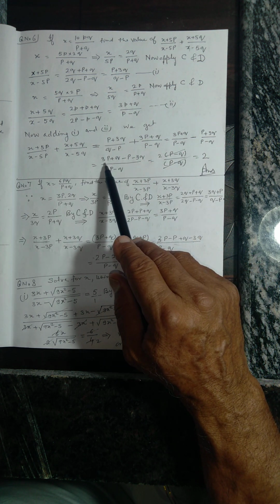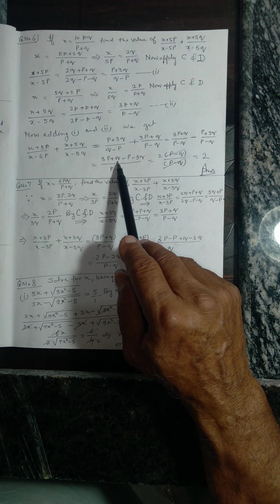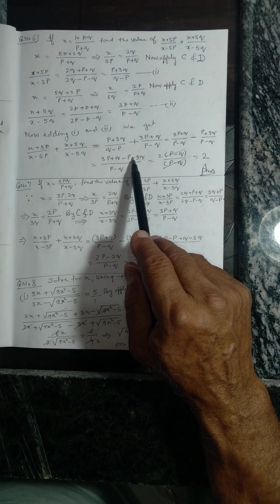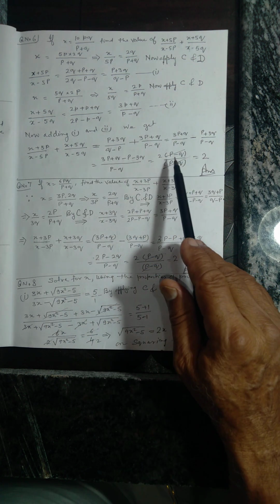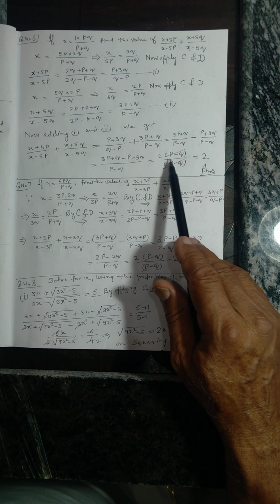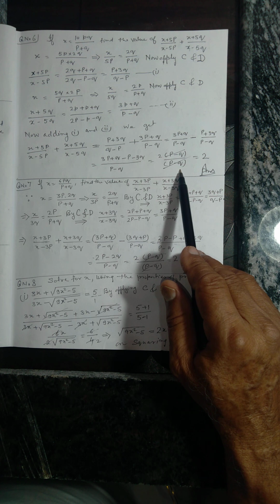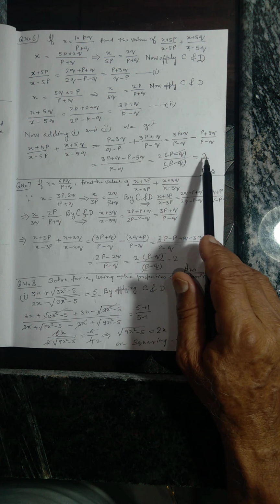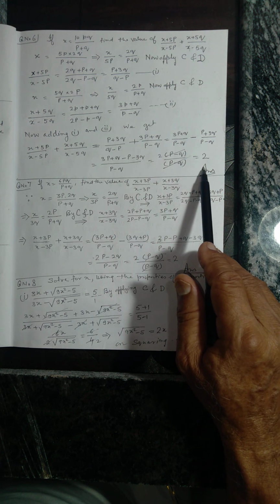So solve it, you will get (3p + q - p - 3q)/(p - q). Solve it, you will get 2(p - q), 2 will be outside and p - q in the denominator part. Both will be cancelled and we are left with 2. So the value of this expression will be 2.